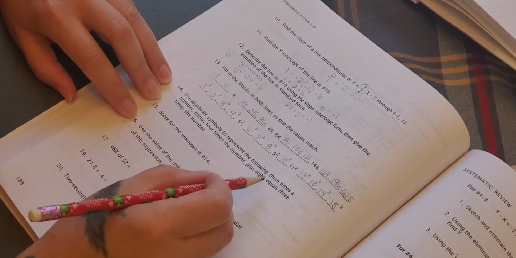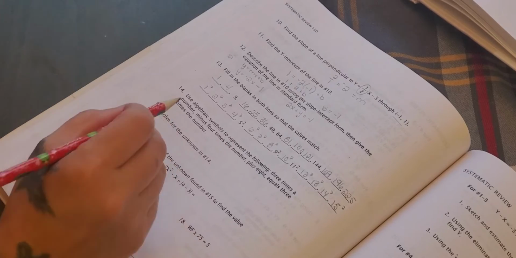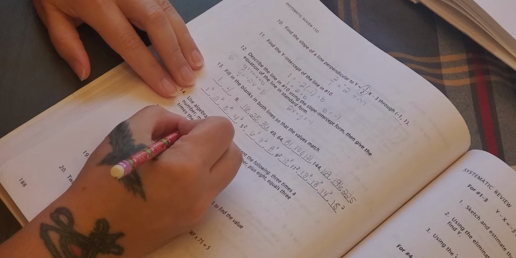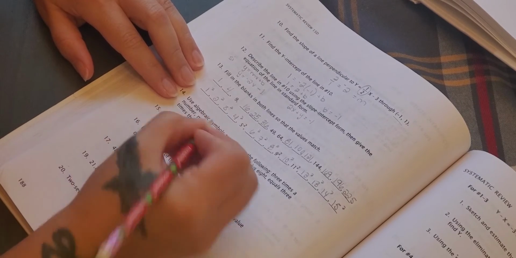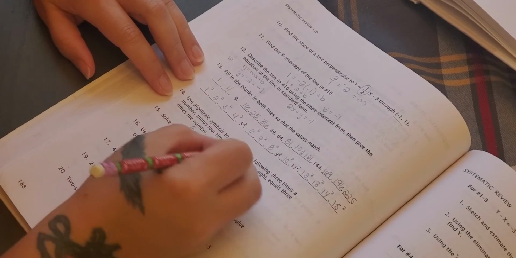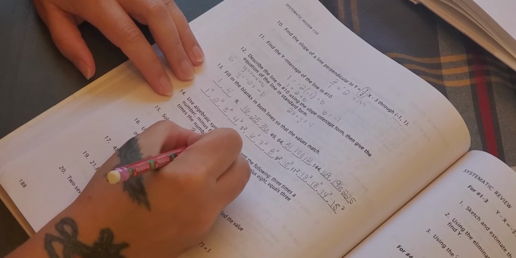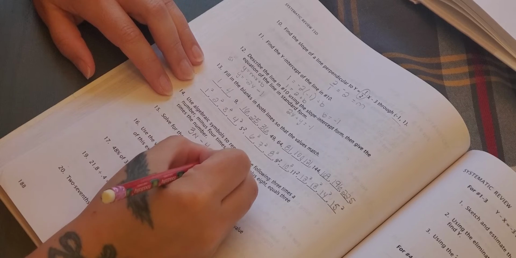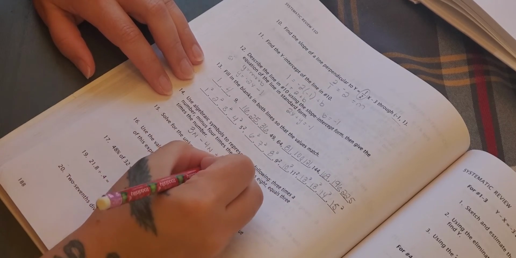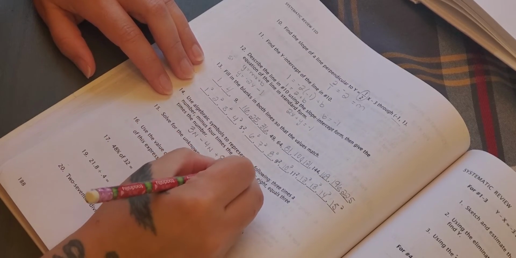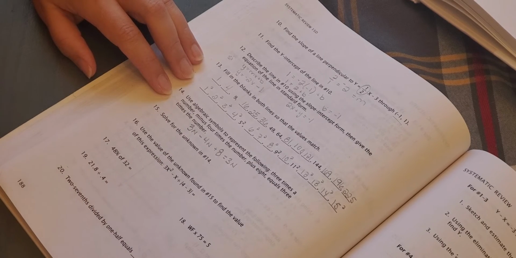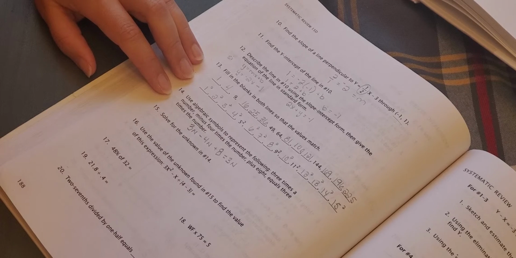Use algebraic symbols to represent the following number equation. 3 times a number minus 4 times the number plus 8 equals 3 times the number. Right? That's right. 3n minus 4n plus 8 equals 3n.